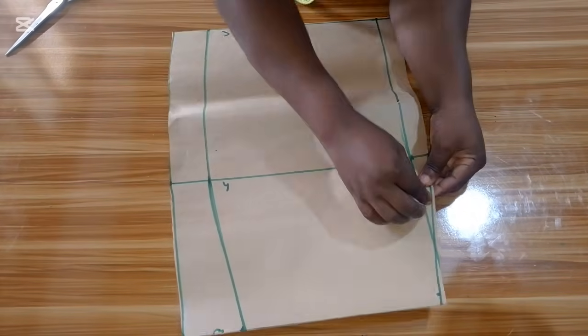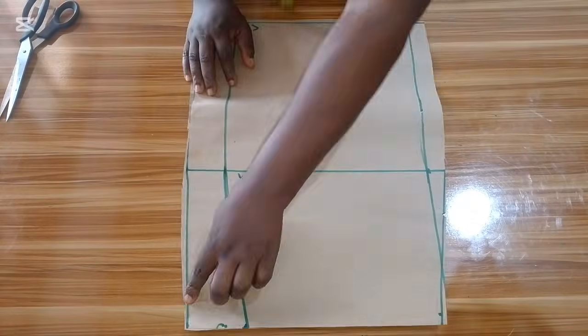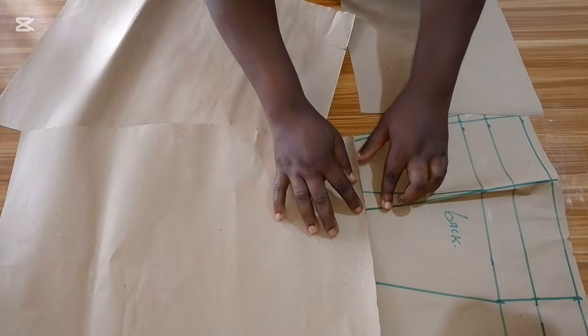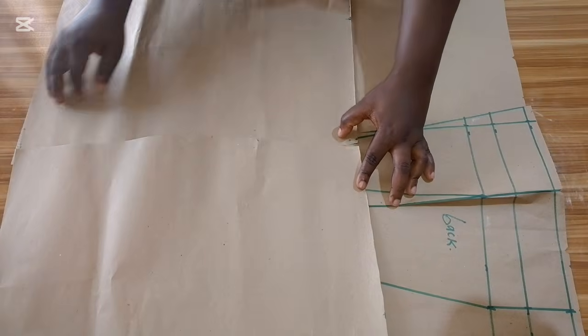So I'll be notching my zipper part at the midpoint and I'll be notching my hip line at the top part so I won't be confused at the end of the day. So that's what I'm doing right now. And with that, I'll just proceed to aligning it together. This is what you want to have at the end of the day. And we are done with the back pattern.